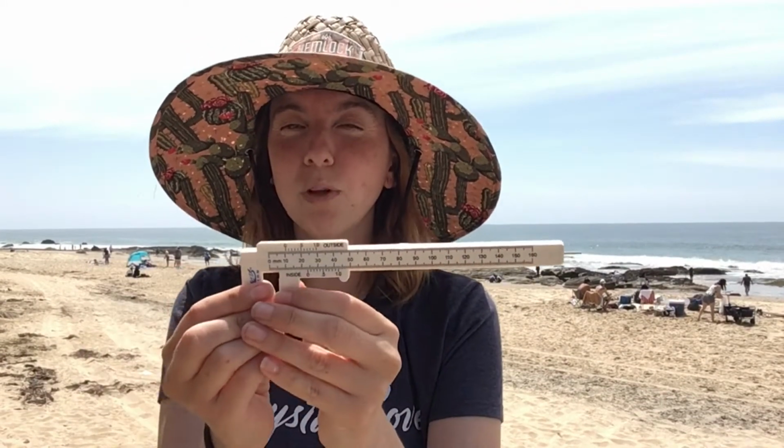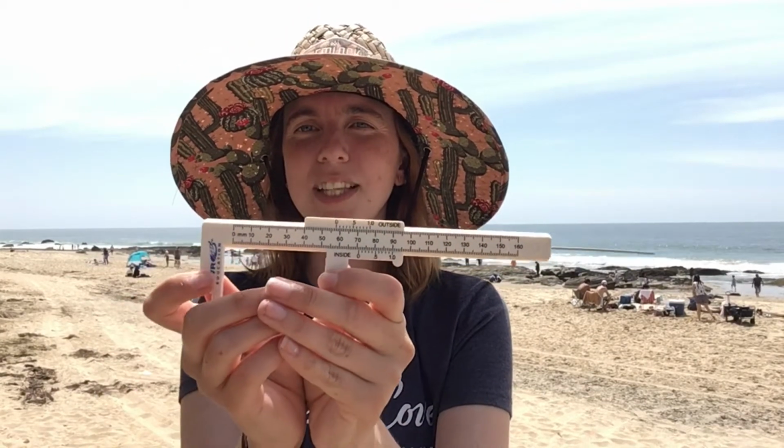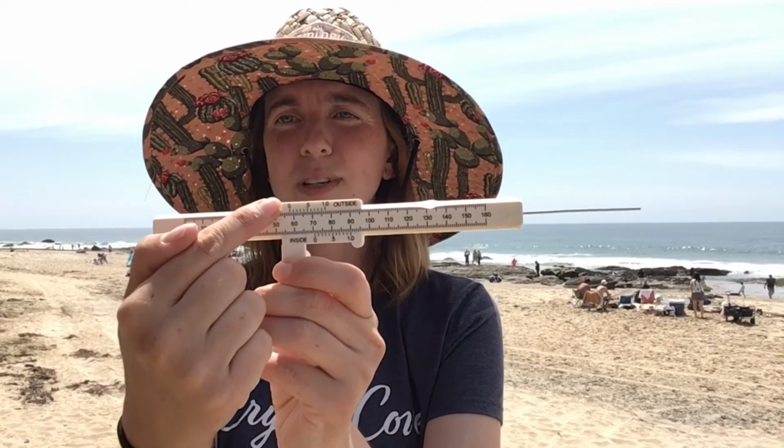So this is how we'll measure owl limpets, is we'll open them up to the size of the limpet and record what's under the 0 tick mark. We also always want to round up to the nearest whole number. So let's practice with a picture.